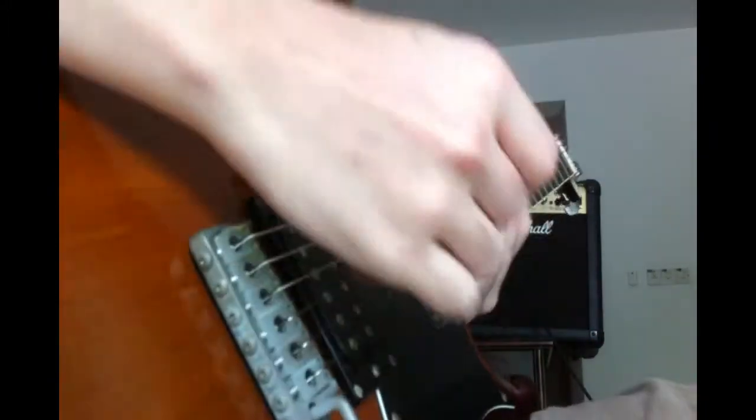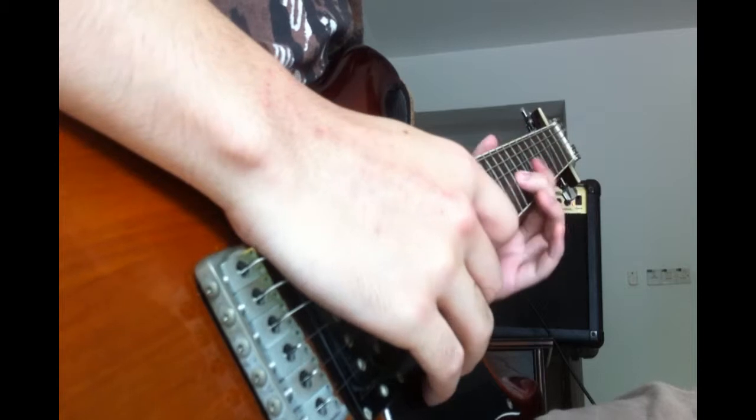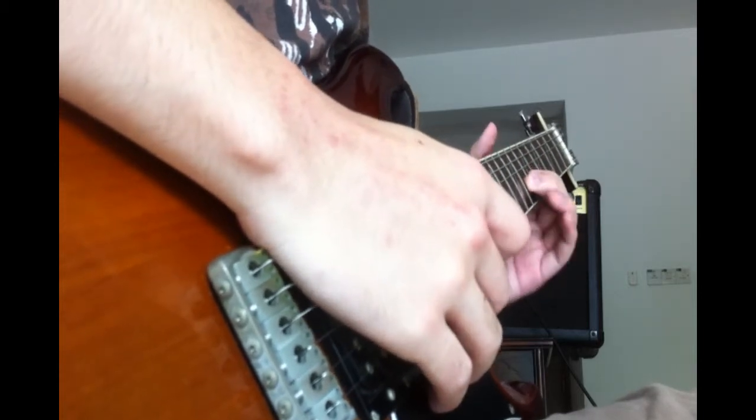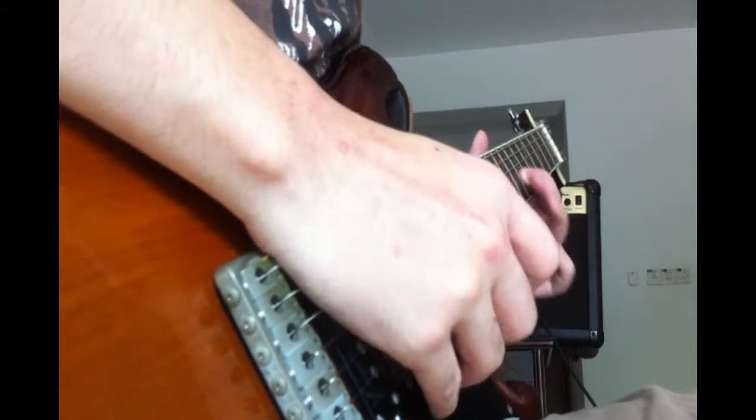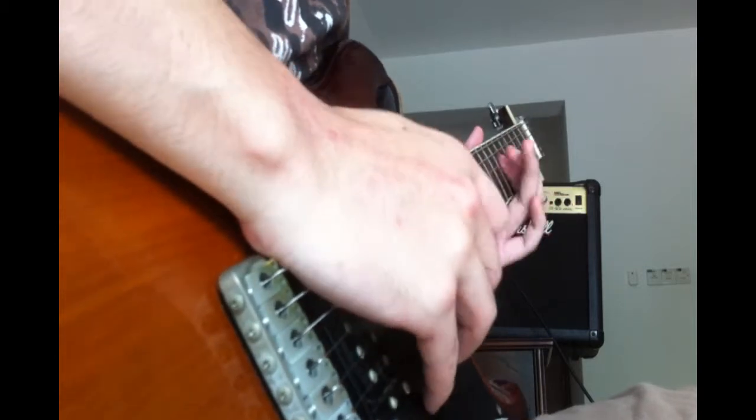Let's get started. To create a guitar improvisation, you need 3 ingredients. You need to find the key, choose a scale, and use techniques. First up, finding the key.